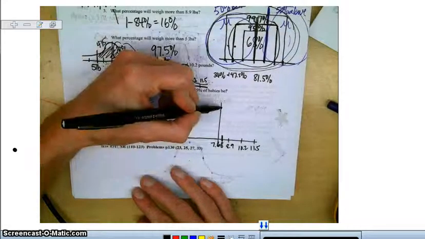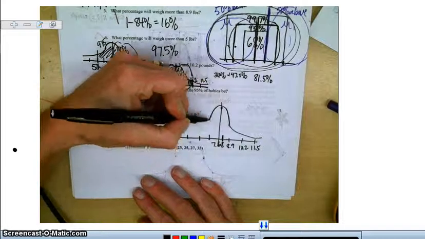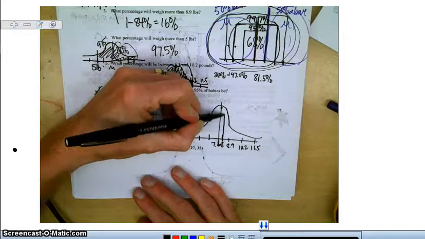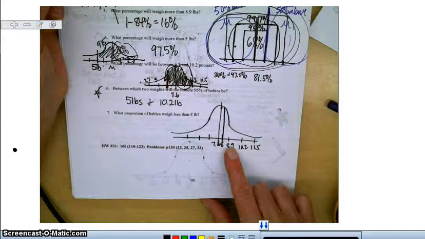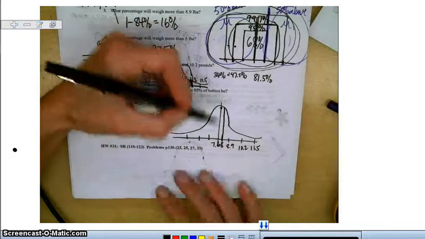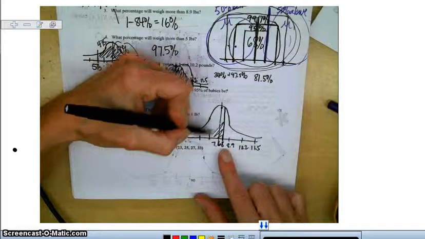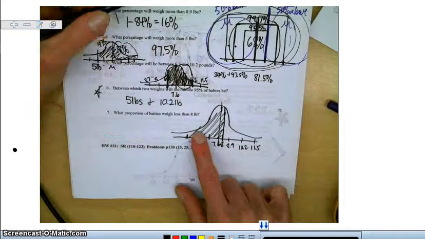So if we're looking for the percent, we now have a difficult problem because it's not right on a standard deviation mark. It's somewhere in between. So what we know at least is it's going to be less. Let's see, if we're shading everything over here, we know that this half is 50%.